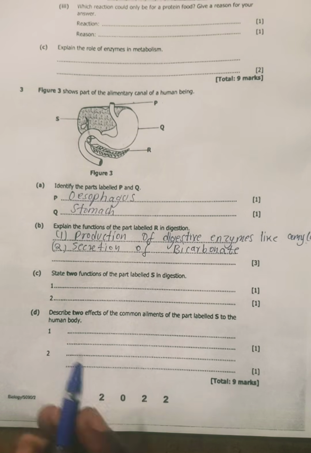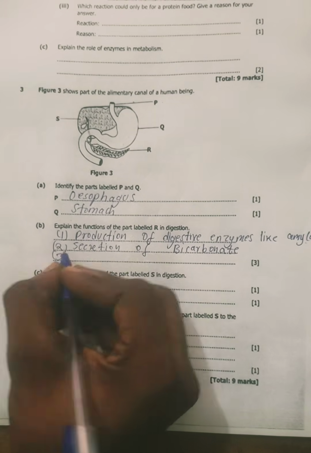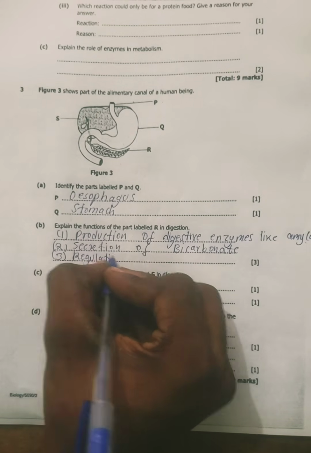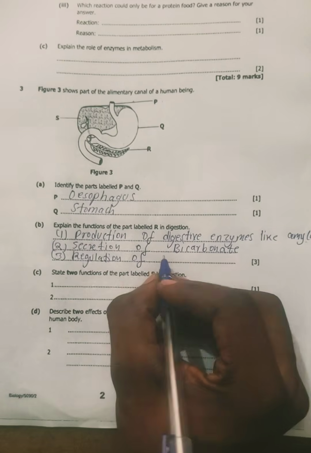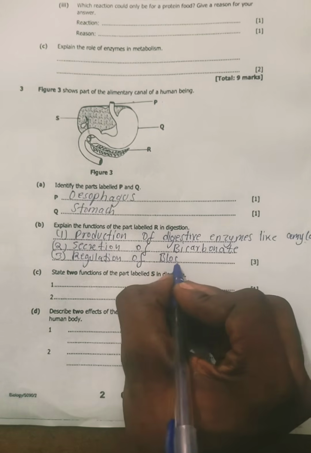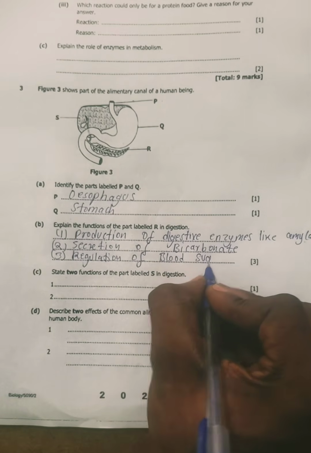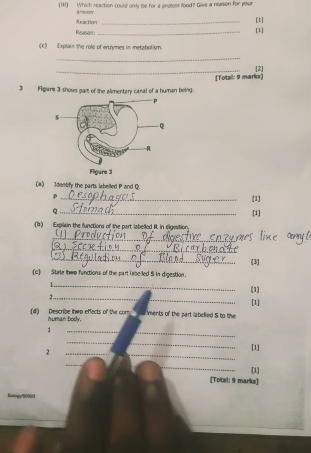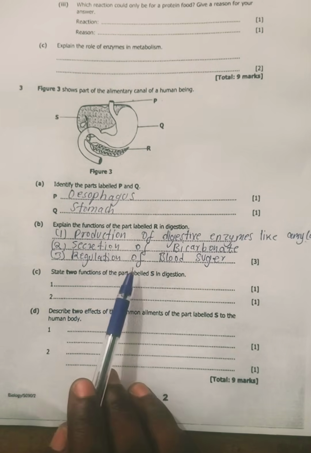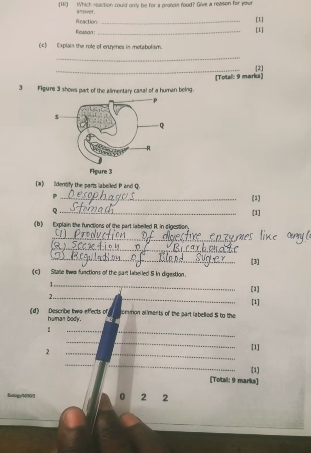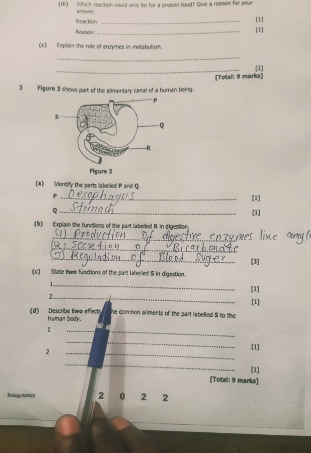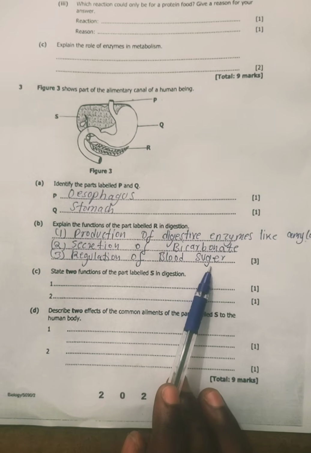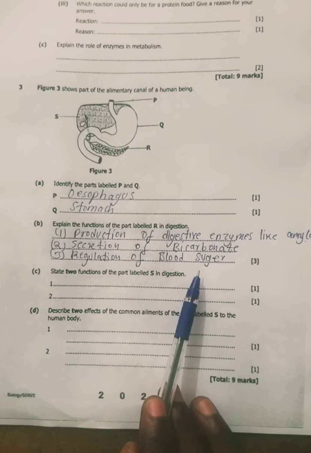Then the last one is regulation of blood sugar. Yeah, blood sugar. So you understand that the pancreas produces two hormones. It produces insulin, it also produces glucagon to ensure that the blood glucose level is constant.